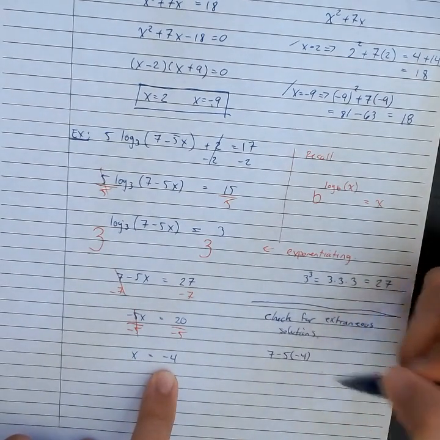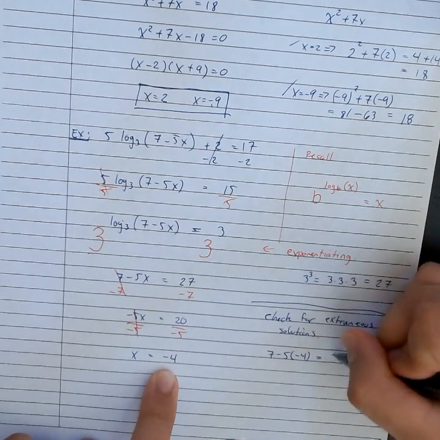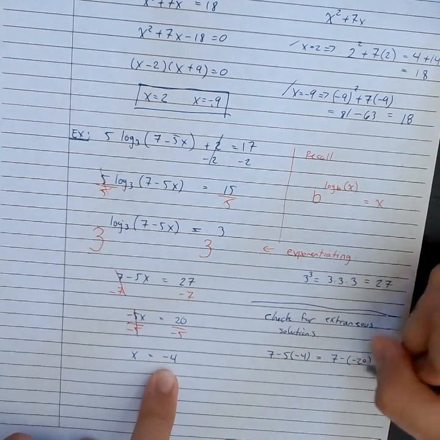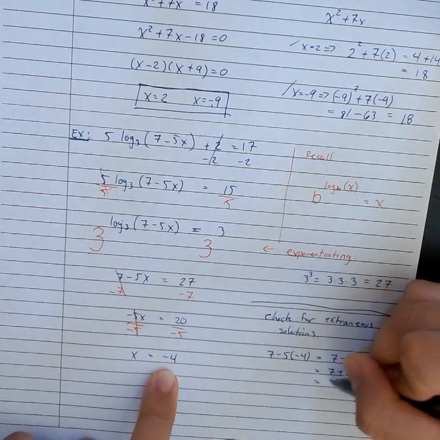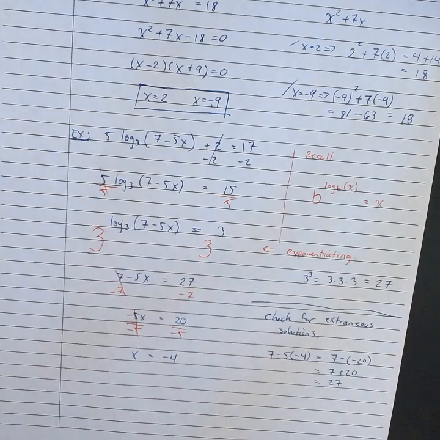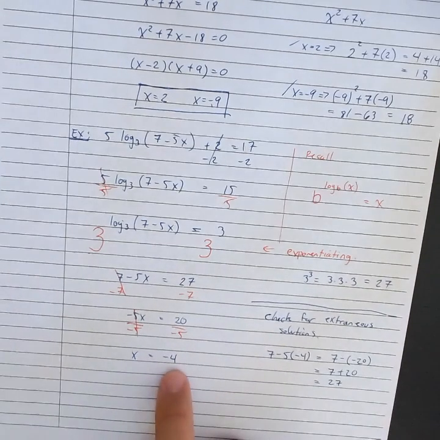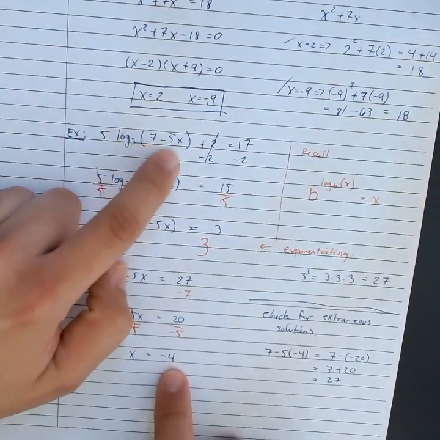7 minus 5 times negative 4. That's 7 minus a negative 20. Double negative makes that a plus, which gives us a positive 27. So yeah, that's fine. Even though that's a negative number, plugging it in here gives me a positive argument.